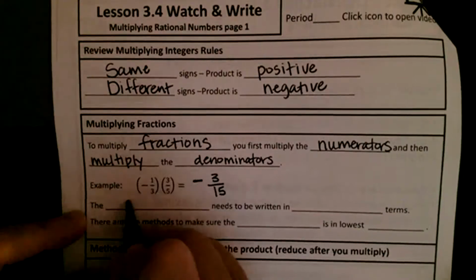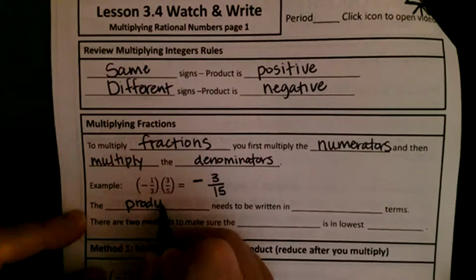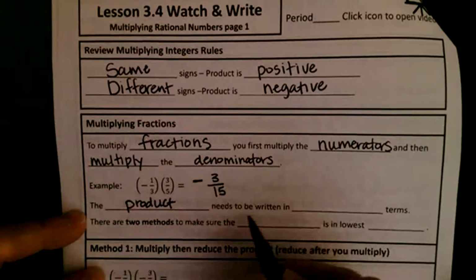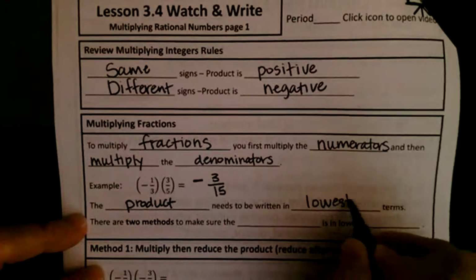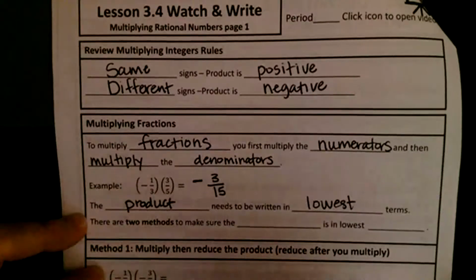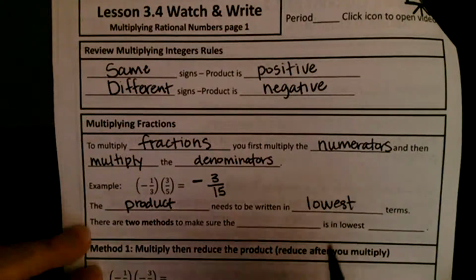But the product, or the answer here, needs to be written in what's called lowest terms. Sometimes you hear it called the simplest terms or the lowest terms. Basically, reducing fractions. You'll hear all those words: putting the fraction in lowest terms, simplifying, or reducing the fraction to simplest terms.